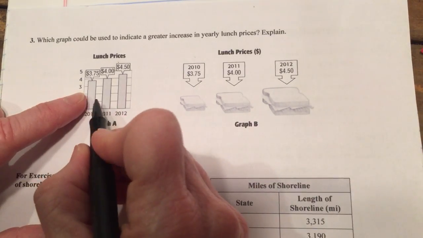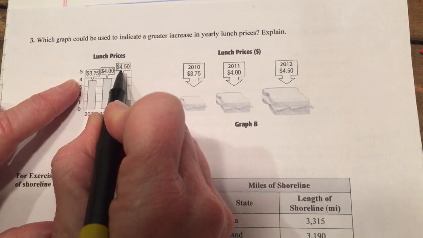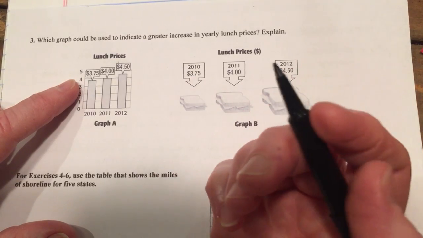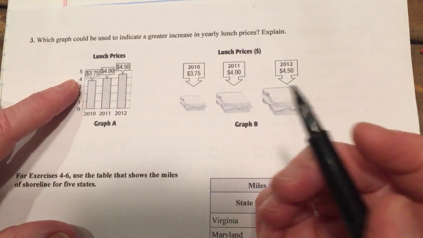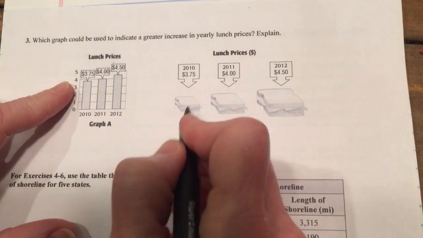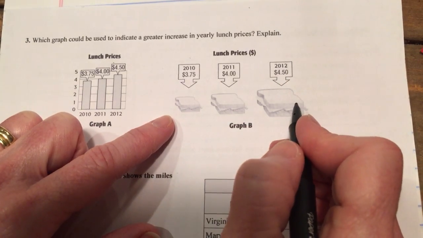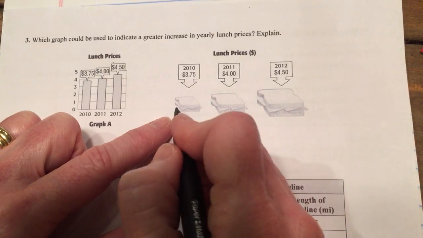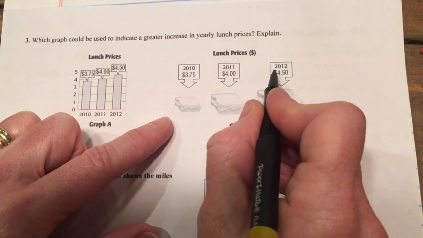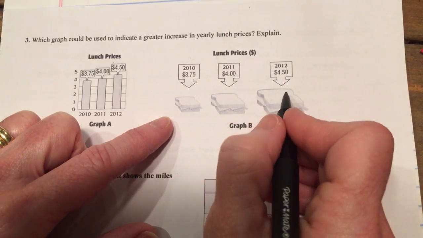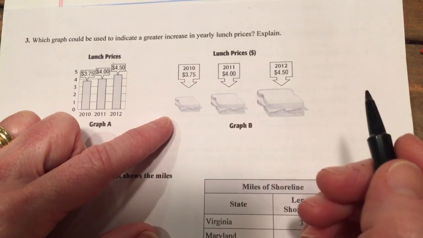So here the bar graph looks like it just went up a little bit each year, and really it did. It went from $3.75 to $4.50. That's 75 cents difference, so that's not a huge increase. But if I look at the pictures here, I have this tiny sandwich here, and then over here, I have this huge sandwich. It's at least twice as big, if not 3 times as big. Well, the price didn't increase 3 times. It didn't go from $3.75 to $12. It only went up 75 cents. So they are making this look like there's been this huge increase in lunch prices.